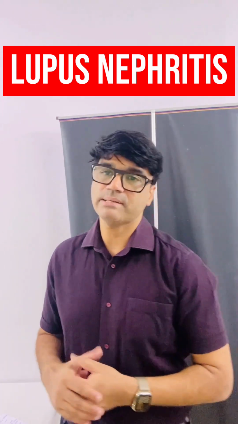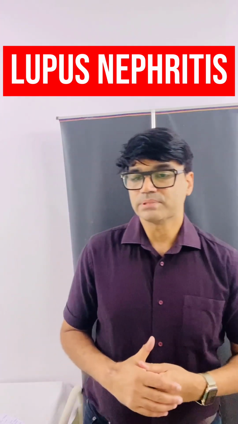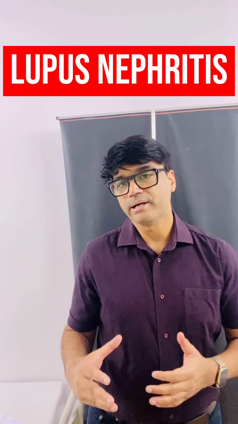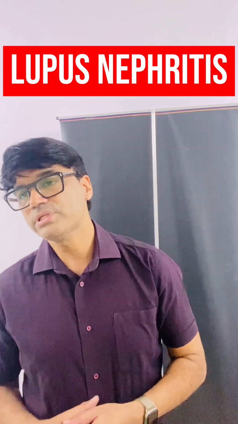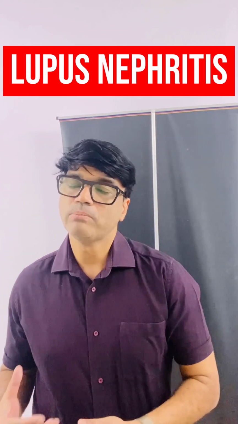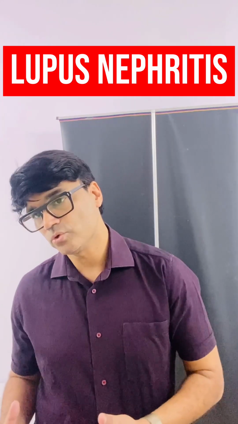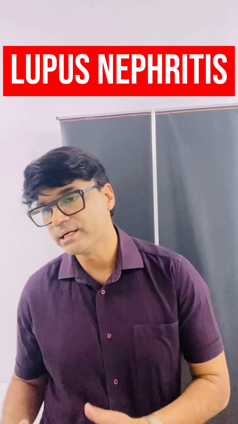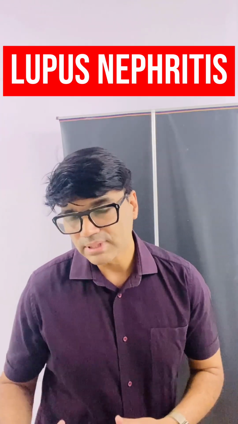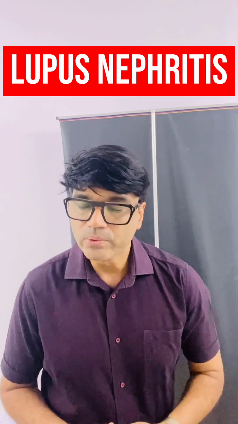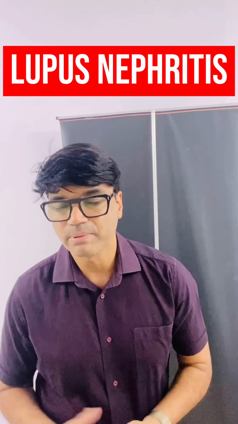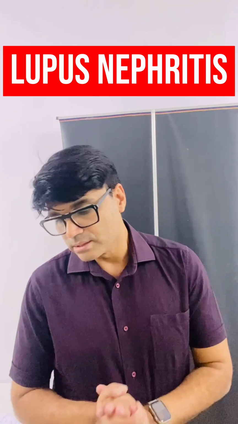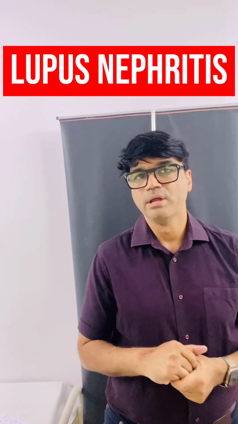So we have discussed the pathology. In biopsy, we usually find the IgG dominant full house pattern. In electron microscopy, we usually find endothelial tubulo-reticular inclusions, subepithelial and subendothelial deposits, and extraglomerular immune deposits in the tubular basement membrane, interstitium and blood vessels.